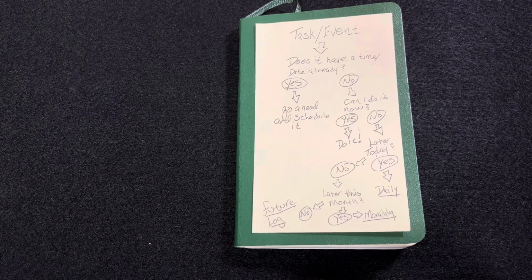So that was just a quick overview of migrating tasks throughout a bullet journal or a notebook. And it is a pretty useful part of my EDC gear.